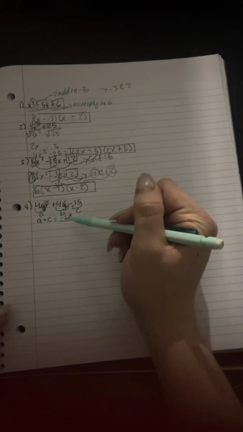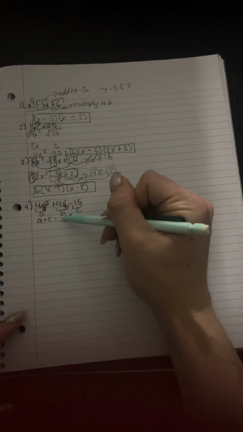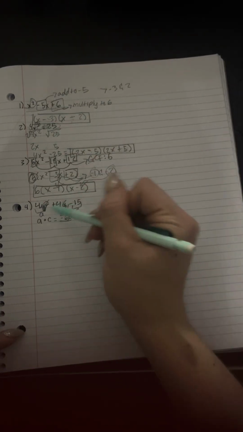So we need to find a number that's going to multiply to -60 and, as over here, add to +4. So what numbers are those going to be?